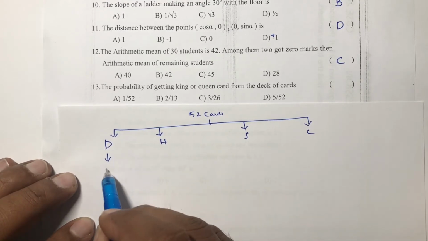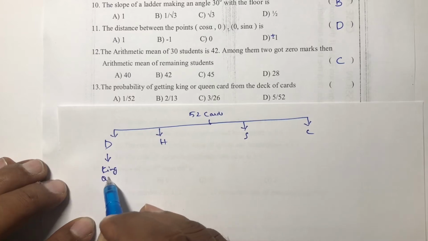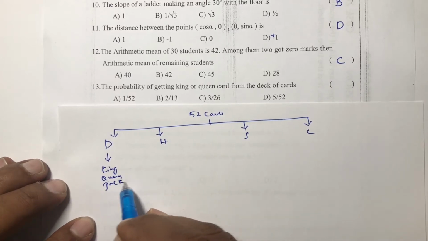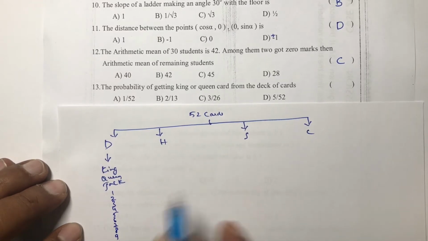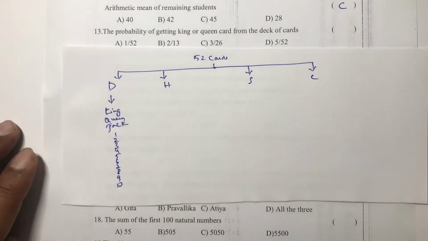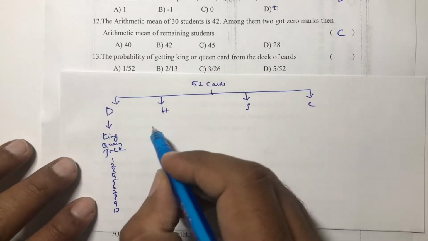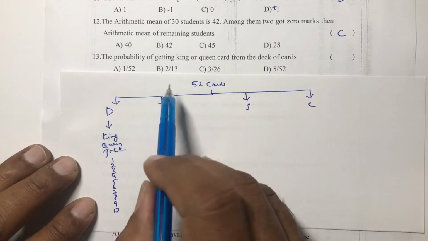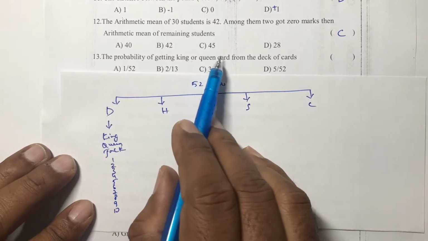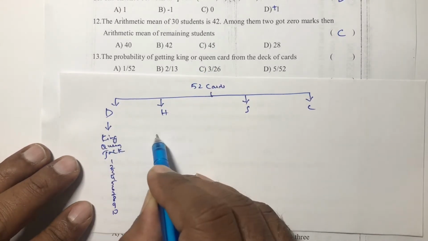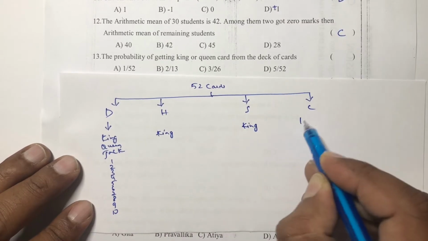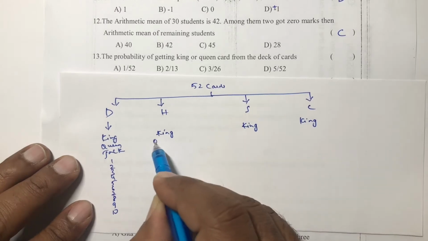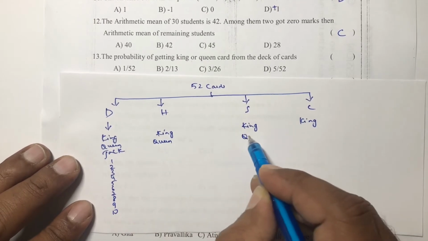In diamonds, there are king, queen, jack, and number cards from 1 to 10, and it is the same in all the suits. The probability of getting king or queen. So total how many kings do we have? 4 kings we have, and 4 queens we have.